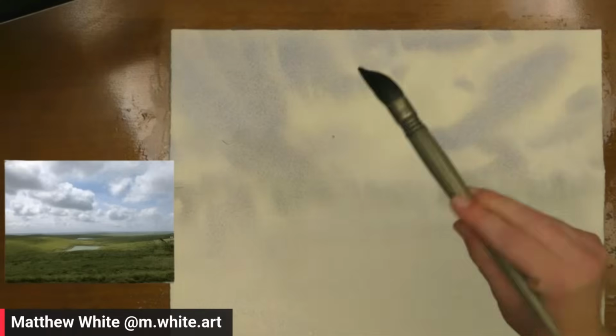And I'm still using a big mop brush at this point. Typically when I'm painting, I'm starting off with big brushes, and as I get further along in the process, I'm moving on to smaller brushes that give me more control. So painting light to dark, painting big to small.